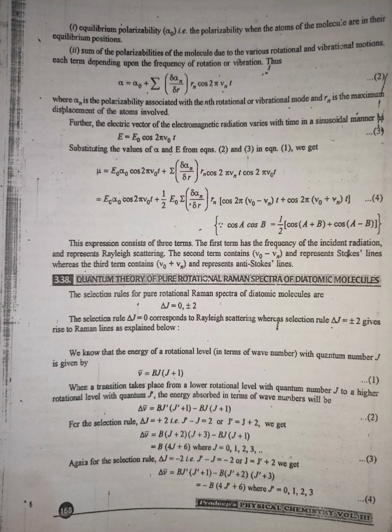Substituting these values of alpha and E in equation 1, which is mu equals alpha E, mu equals E naught alpha naught cos 2 pi mu naught t plus summation of (del alpha n by del r) Rn cos 2 pi mu n t cos 2 pi mu naught t.